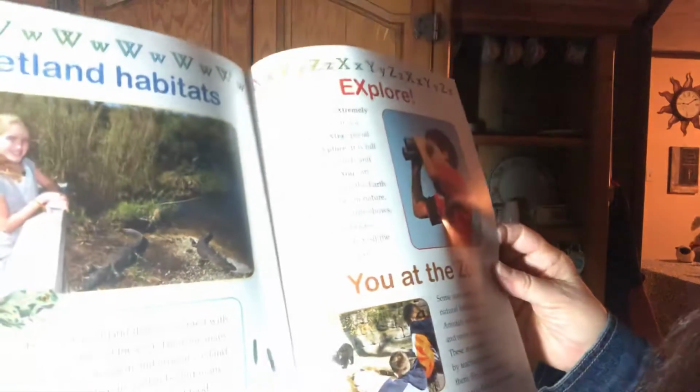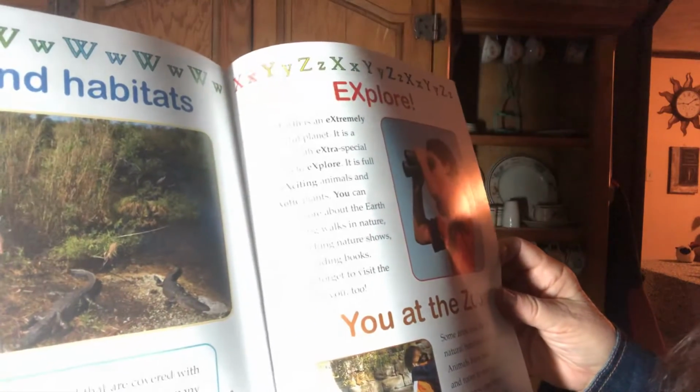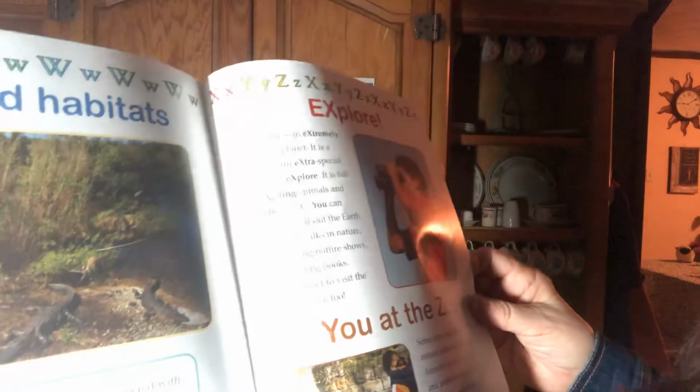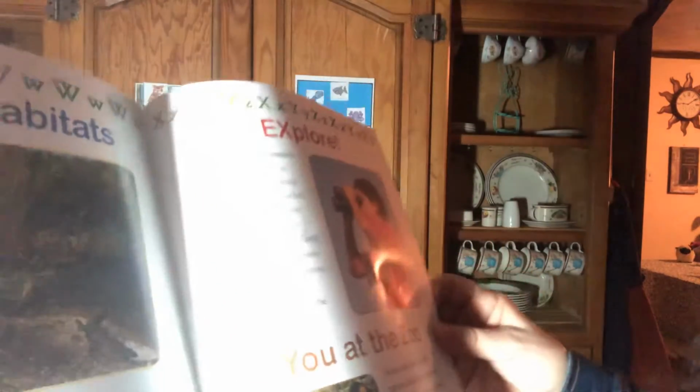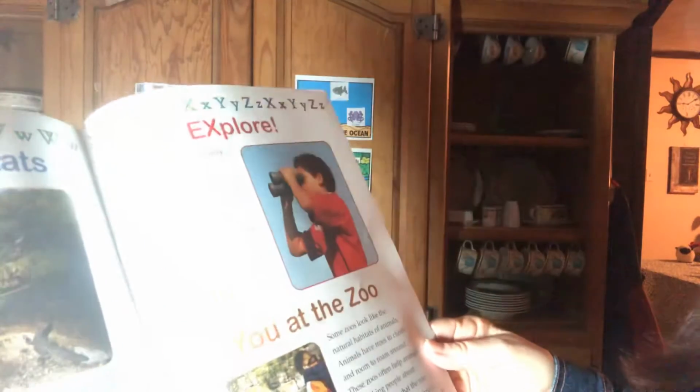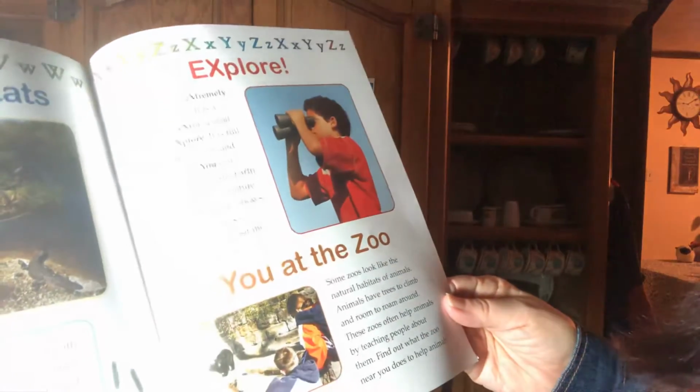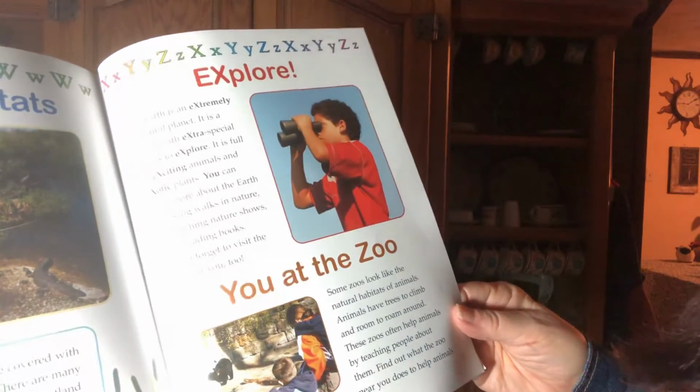And you can always visit your local zoo when we can go and visit zoos again. But for now, you can also visit zoos online. And I bet your mom and dad can help you with that. And also Z, the zoo.